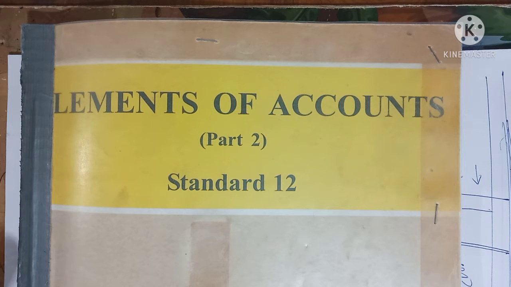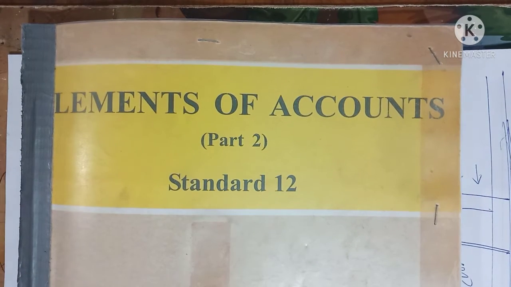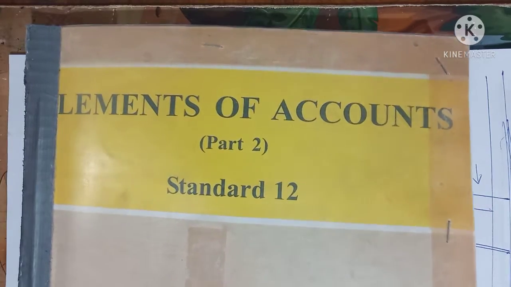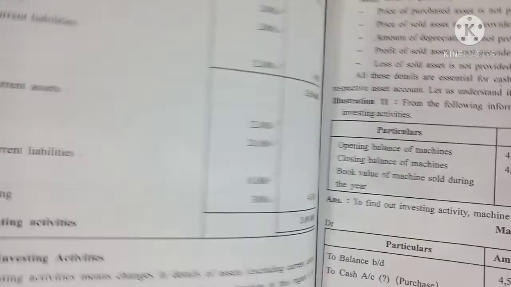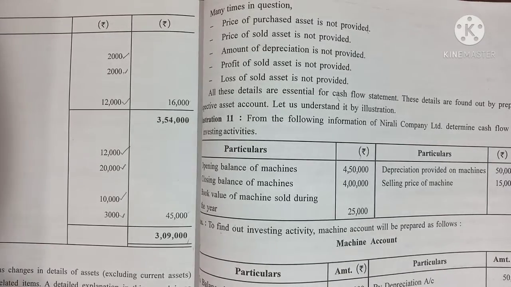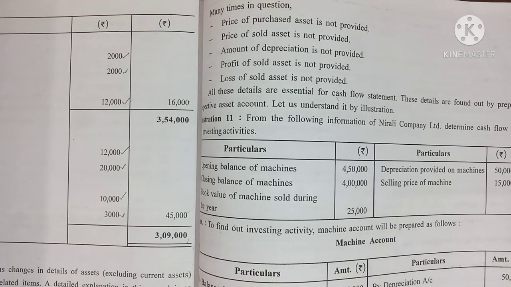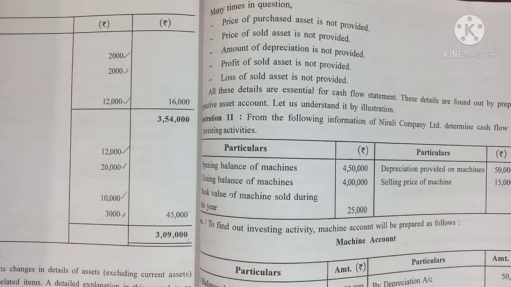Let us start our next video on the basis of elements of accounts part 2, standard 12. The last chapter of part 2, that is cash flow statement, is going on. In the previous video I explained in detail how you will calculate how much will be deducted or added to know the final amount from operating activity, the final amount from investment activity, as well as the final amount from financing activity.